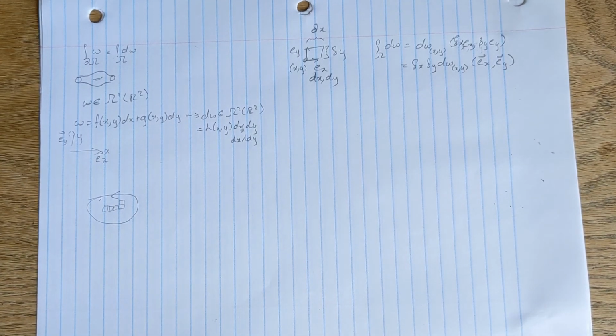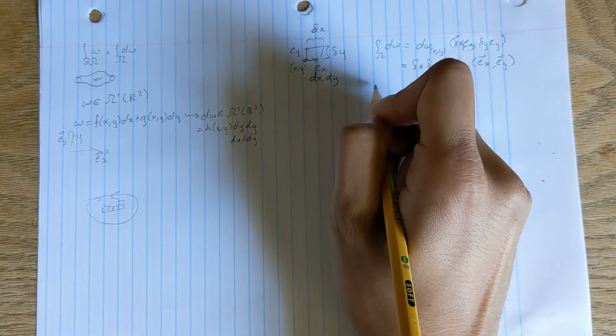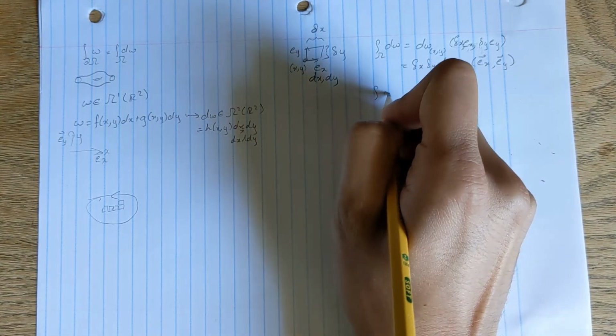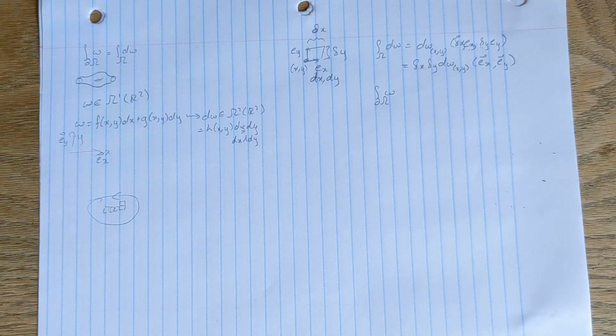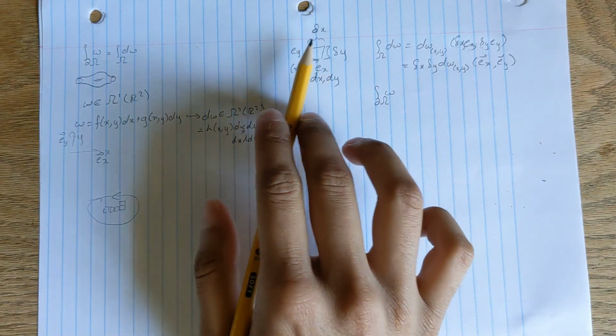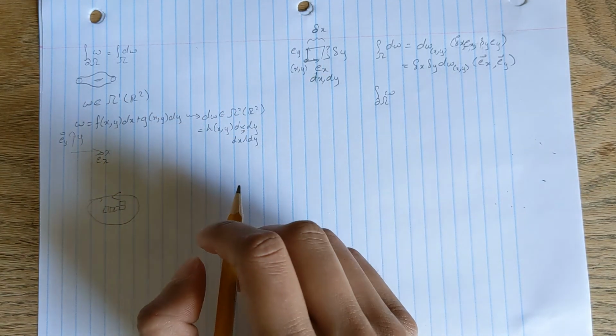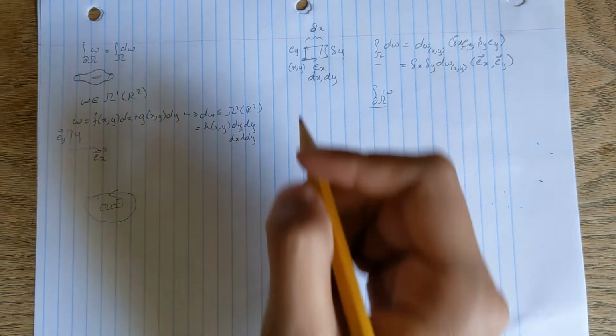Okay, now it's the part which is a bit annoying, which is evaluating the left-hand side of this equation, which is the integral of omega over the boundary of this square. And so what you need to do here is evaluate omega on essentially each side of the boundary. If you remember, the boundary of a surface comes with a particular orientation.